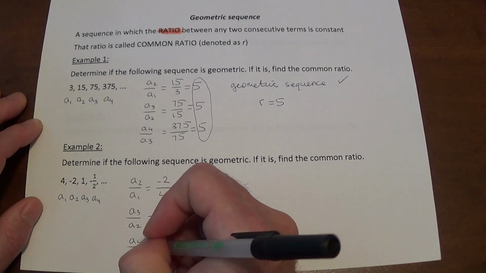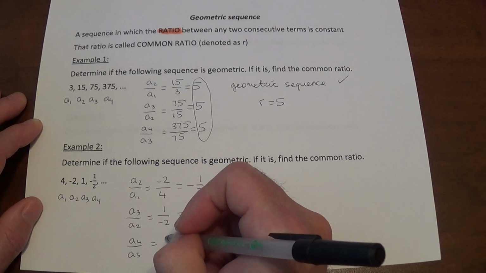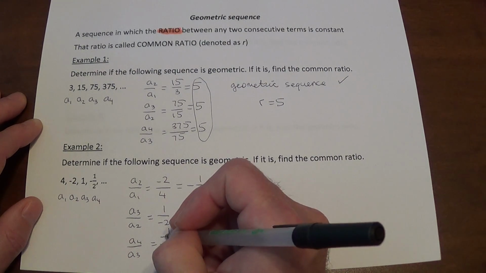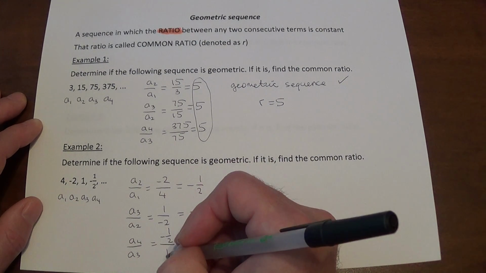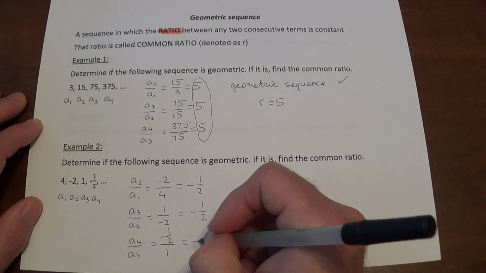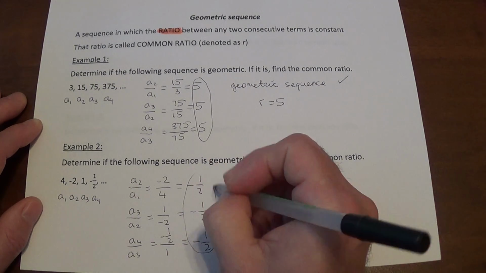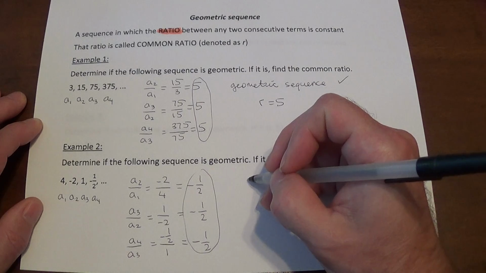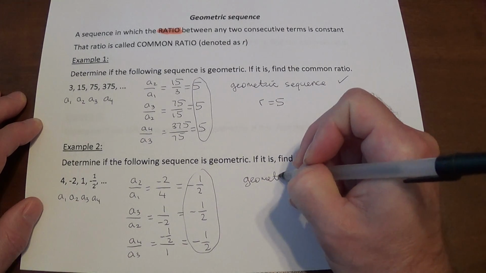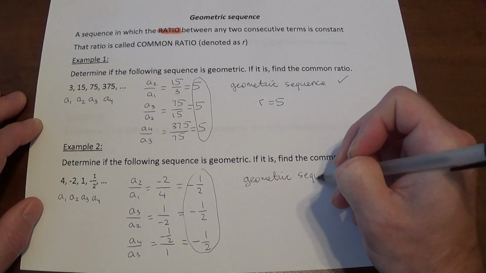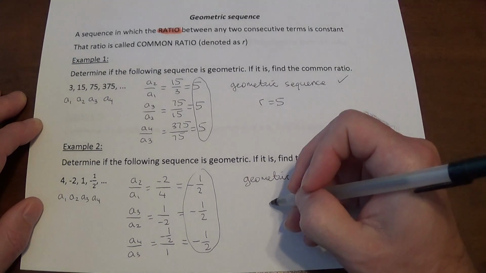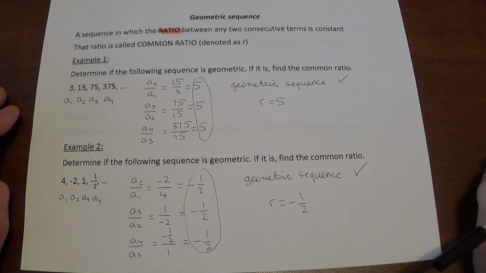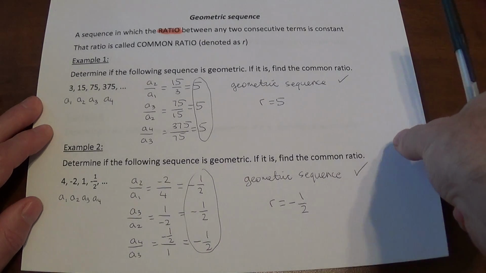And then the fourth term divided by the third term will be a little tricky here. Negative 1/2 divided by 1, but it's actually not that tricky because anything divided by 1 is that same number. So it's going to be negative 1/2. Again, we have exactly the same value here for all the ratios. So this is a geometric sequence. And it is obvious that the common ratio will be negative 1/2. Okay. A couple more examples.